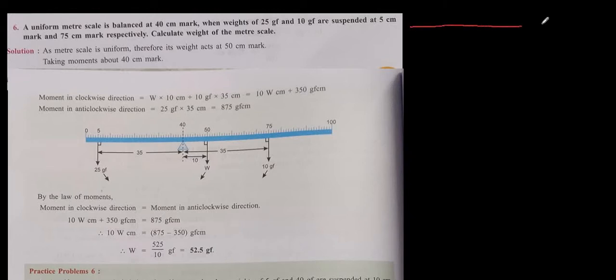So here this one is 0, this one is 100. The center point, that is 50. Here one weight is suspended. That is what we have to find out. So W. At the 40 centimeter mark, the scale is balanced. The scale is balanced at the 40 centimeter mark.